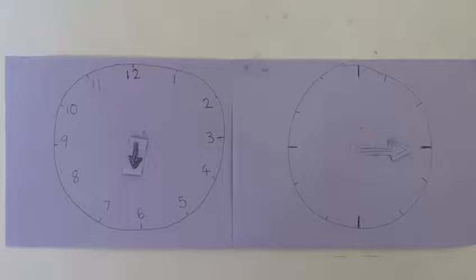So the hour hand is 1/4 of the way past the 6. It isn't directly halfway between the 6 and the 7, it is 1/4 of the way past. If you look at the minute clock, the minute hand has gone 1/4 of the way around the clock clockwise. So we know the time is 6:15.